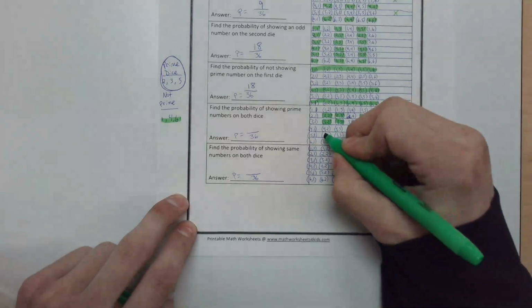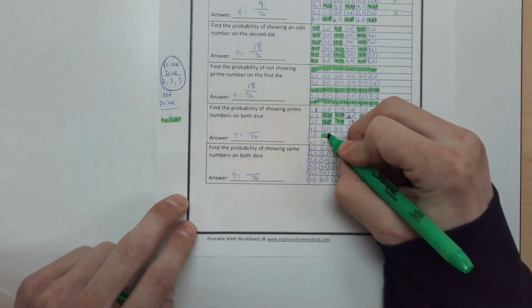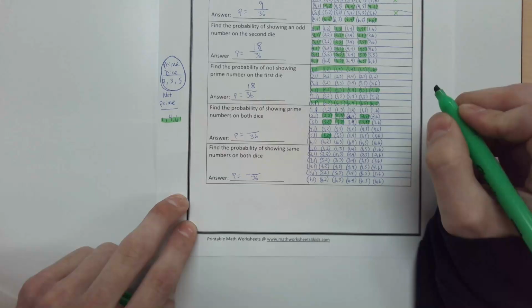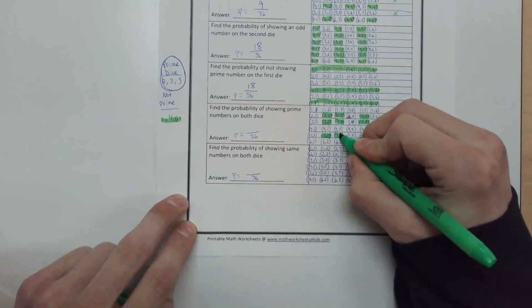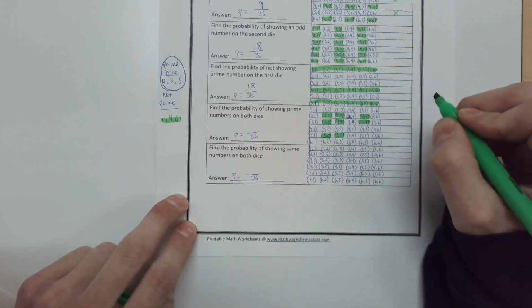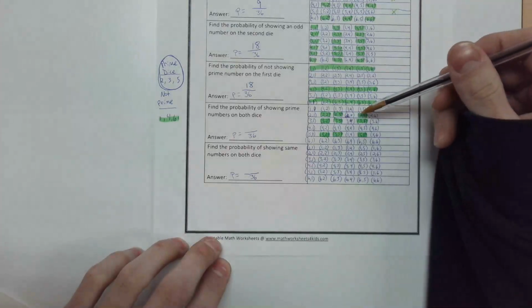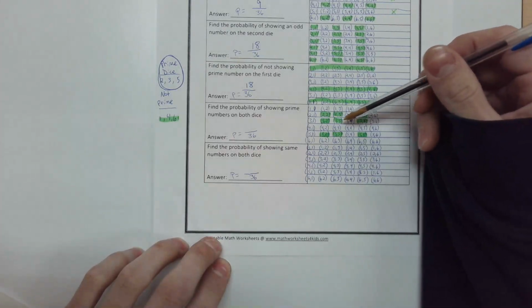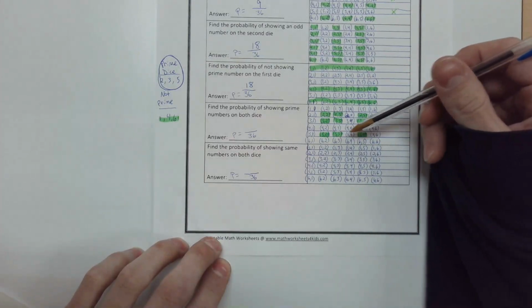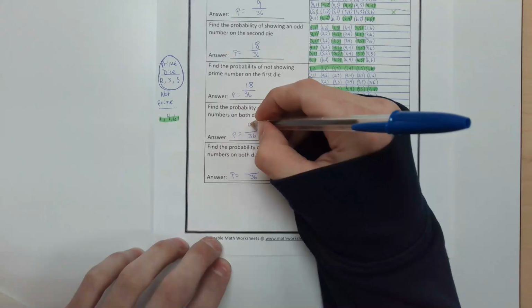Next, we have 5 and 2. 5 and 3. And 5 and 5. We have a total of 1, 2, 3, 4, 5, 6, 7, 8, 9.